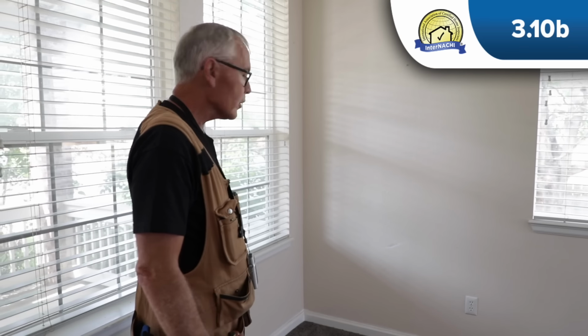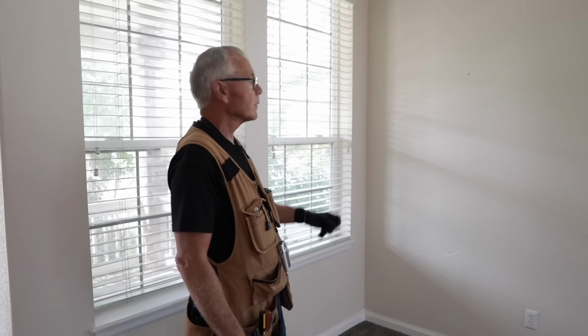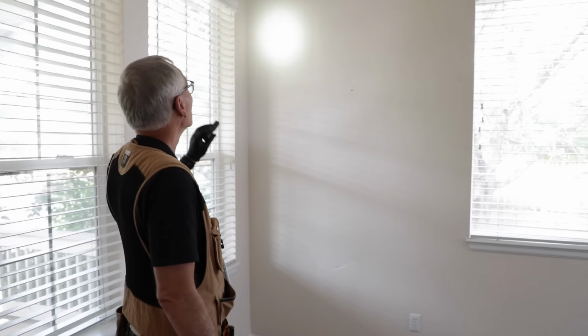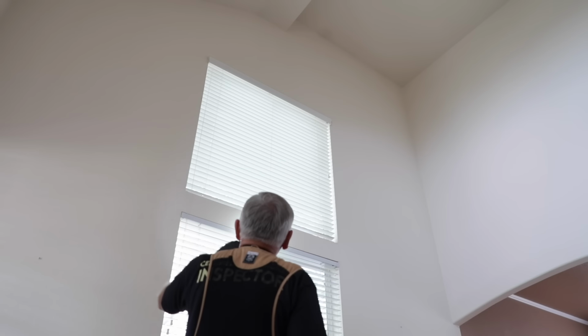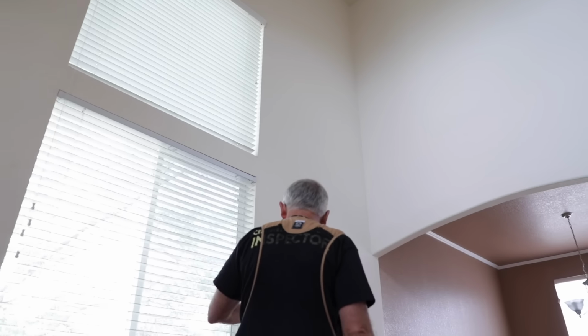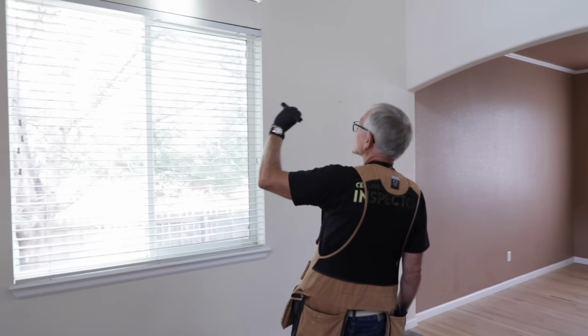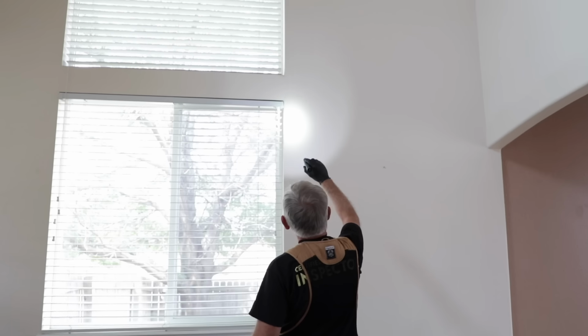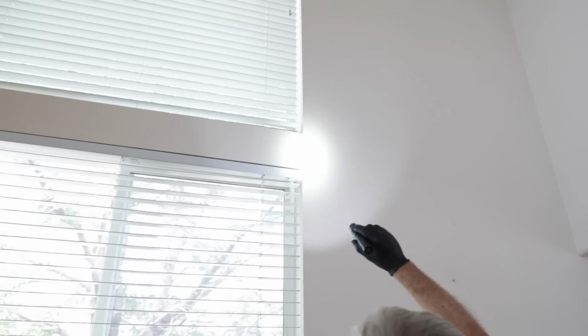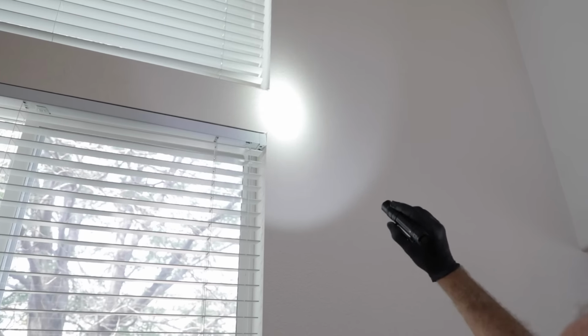Okay, we're going to do some floors, walls, and ceilings. I'm going to start up here on the wall. And what I'm looking for is any cracking, potential bulging in the walls, which might signify we've got some foundation problems or structure issues. Also want to look for any stains around windows where we might get some moisture intrusion. We do have a little bit of hairline cracking here, but that's in the drywall surface. I don't think that poses any kind of a structural issue.